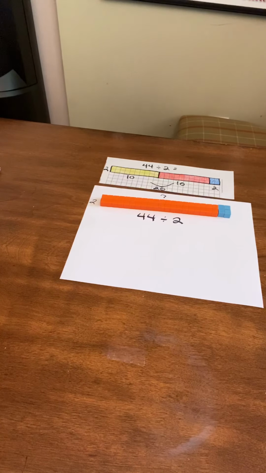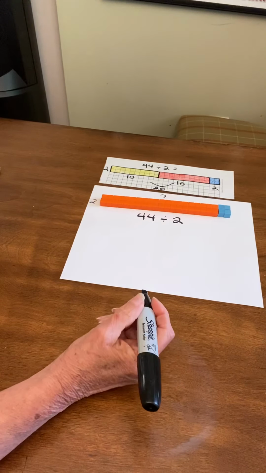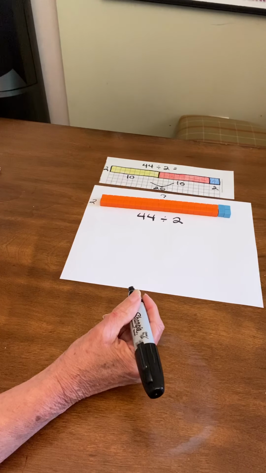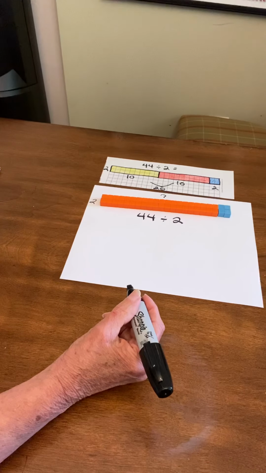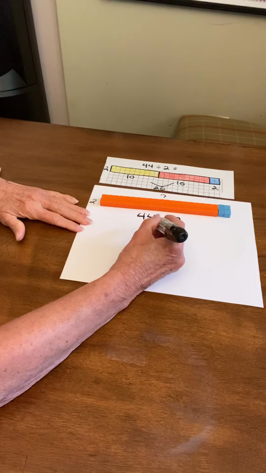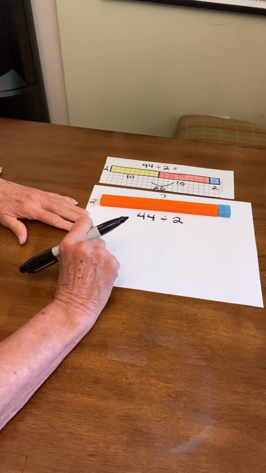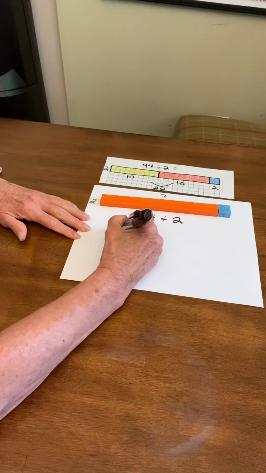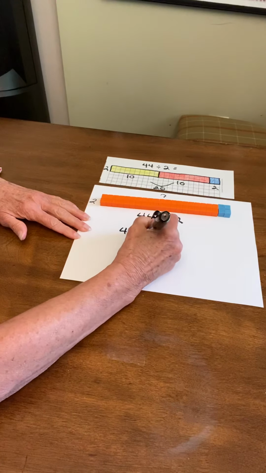Let's think about 44 divided by 2, and let's think about using partial quotient. Let's think about distributive property. One of the things the book tells us to do, they said divide the 10s, which is my 40, divided by 2.